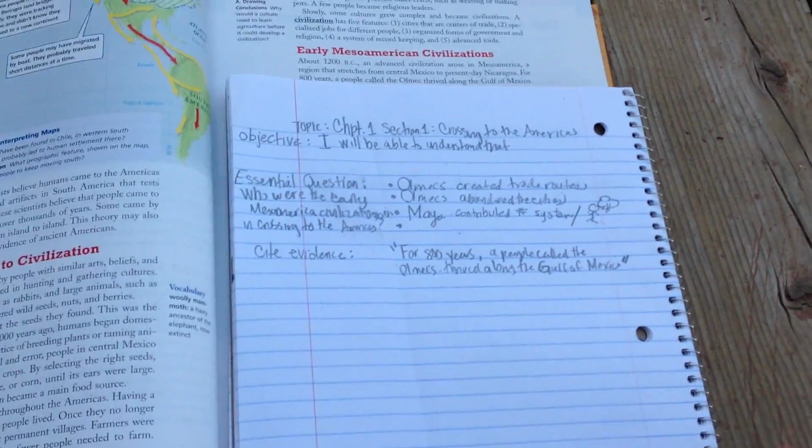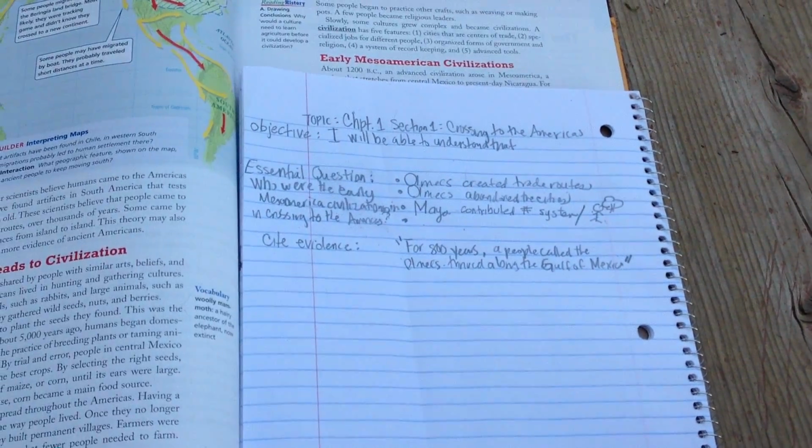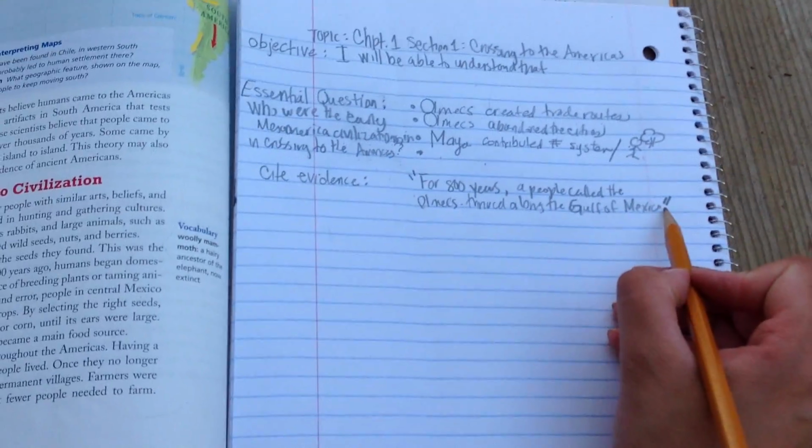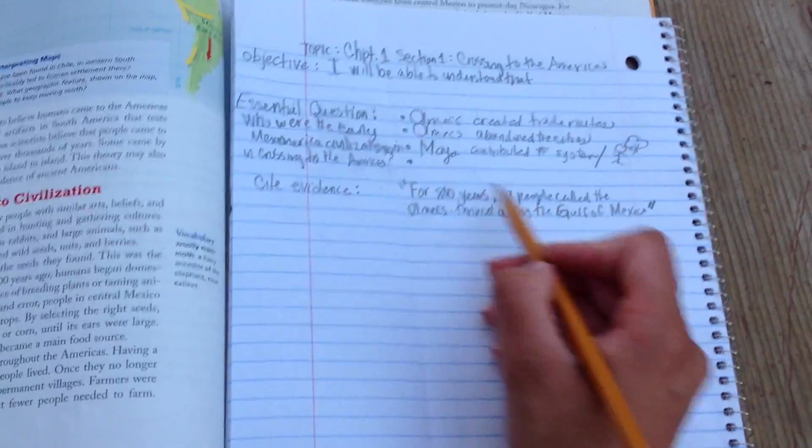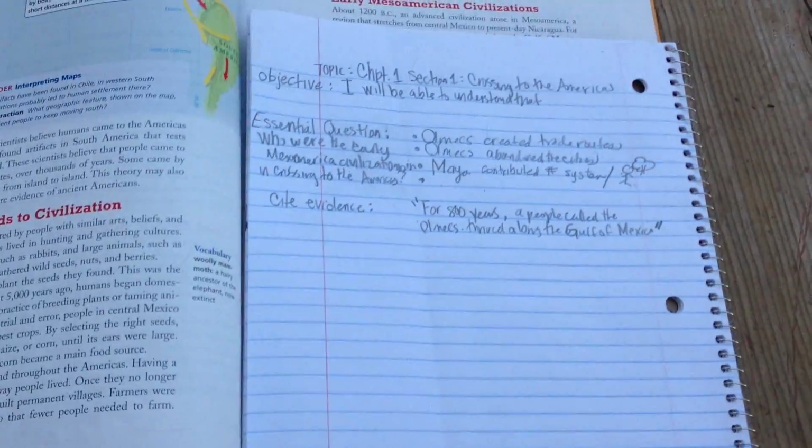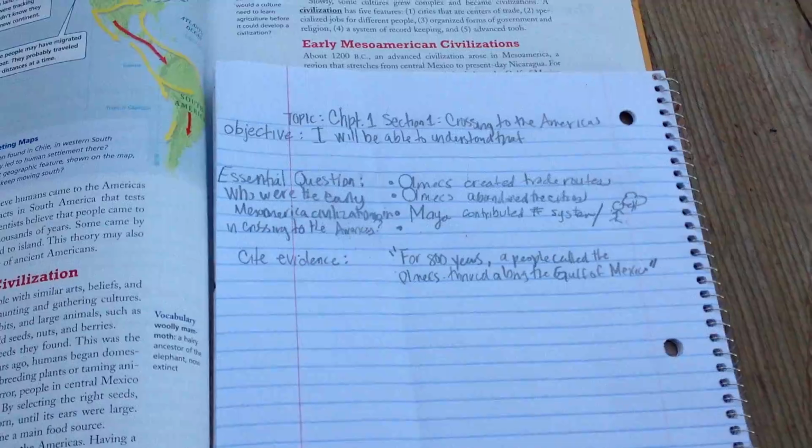In quotations. It's very important that you begin with quotations and you end with quotations because these are not your words. They were taken directly from another source.